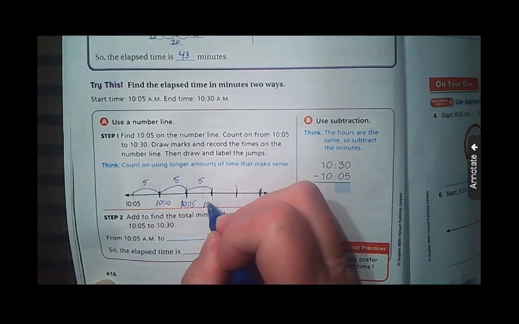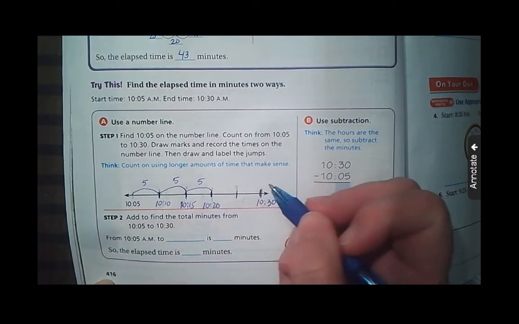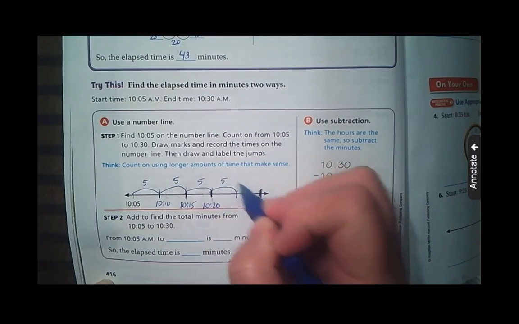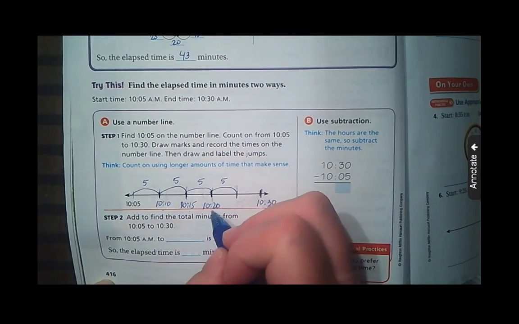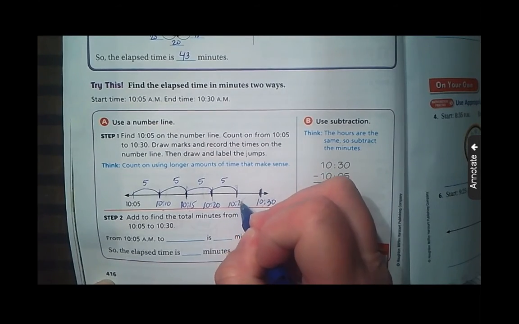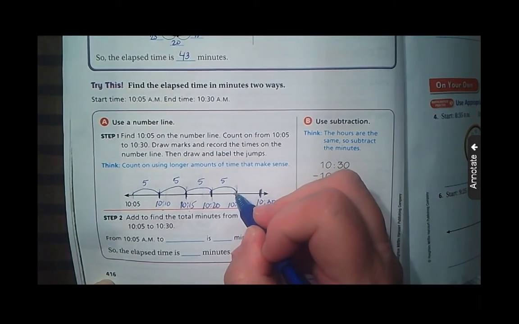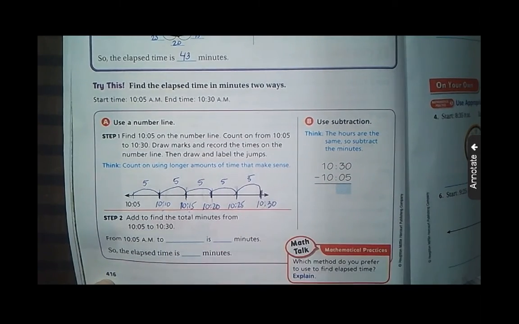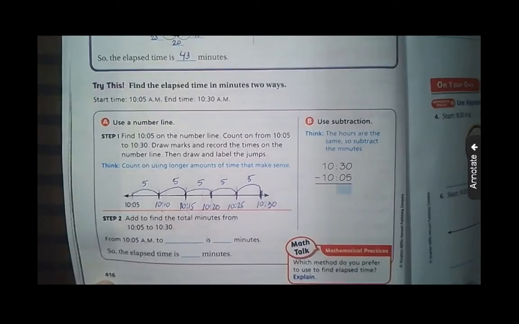Yep, 20. Another 5. 5, 10, 15, 20. Good. 25. And then last one, another 5. Let's just check to make sure. 5, 10, 15, 20, 25, 30.